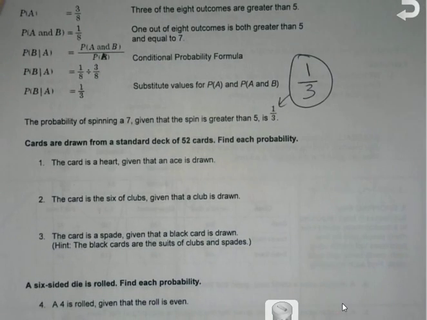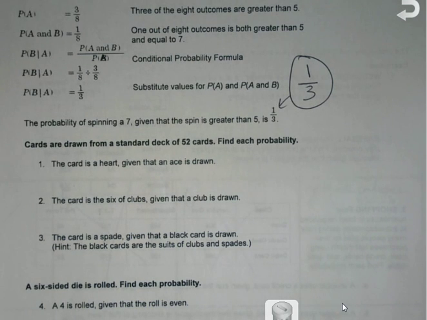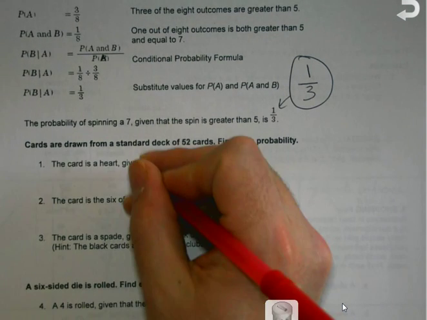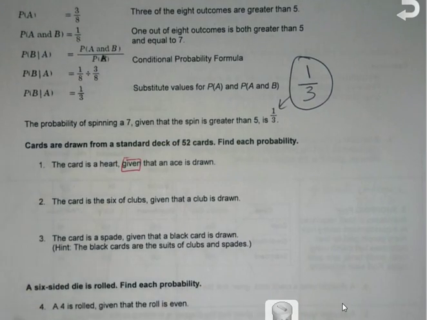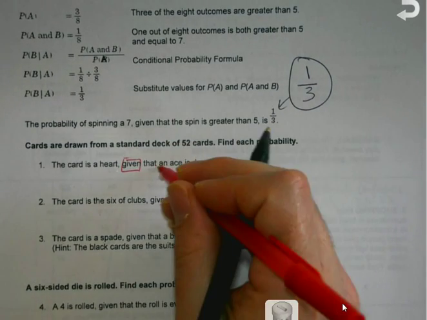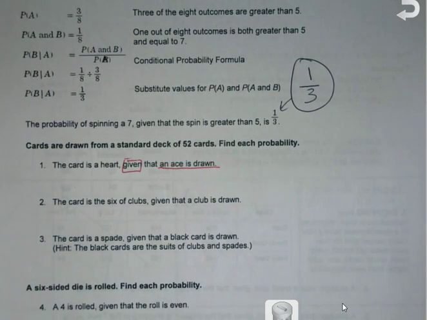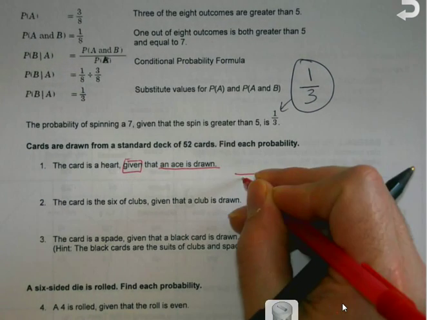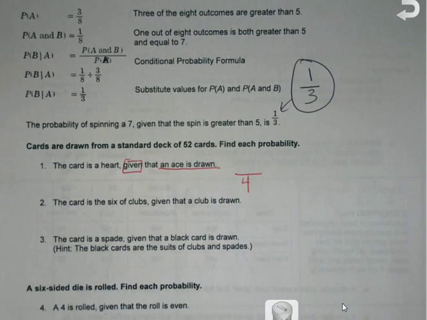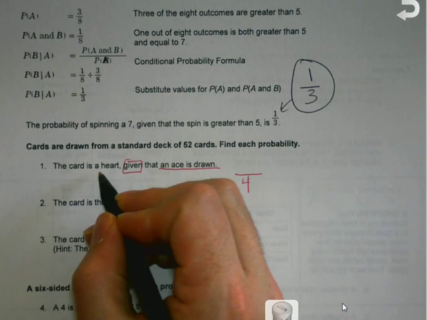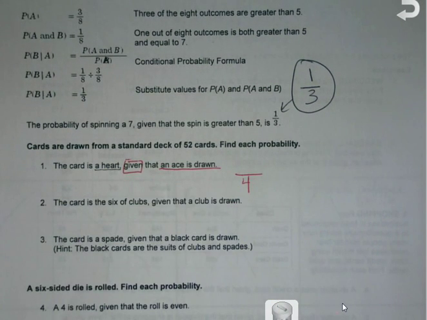So for instance, cards are drawn from a standard deck of 52 cards. Find the probability. Find the word given. Given an ace is drawn. Well, there's 4 aces in the deck. So the denominator of my fraction is going to be 4. Then I go back to the beginning. The card is a heart. Now, you're like, wait a minute, what's that mean?